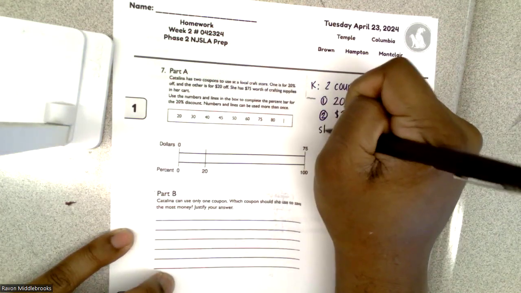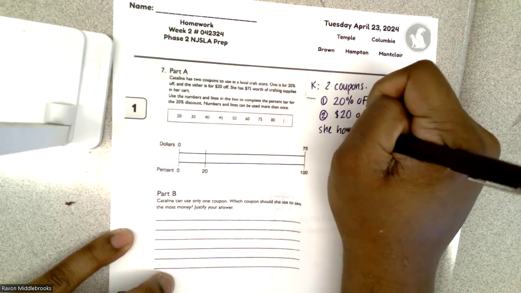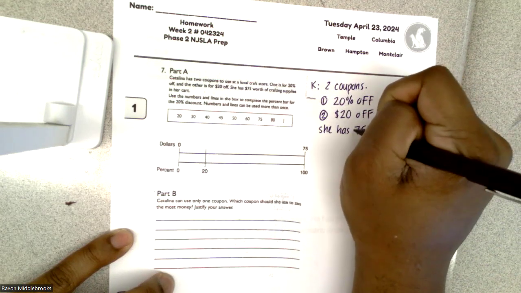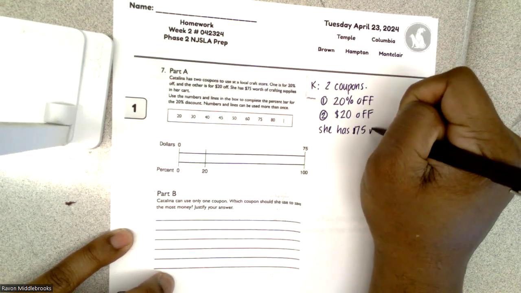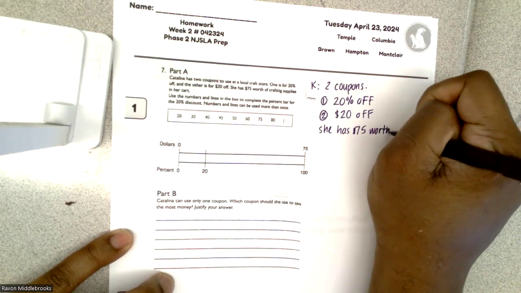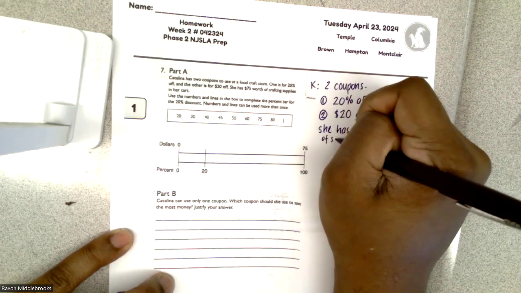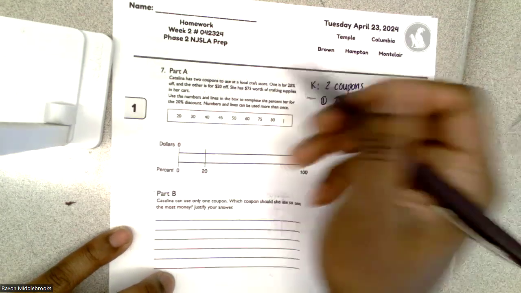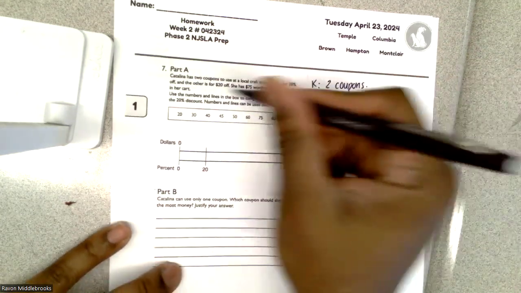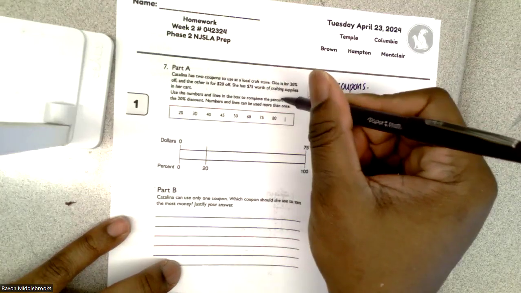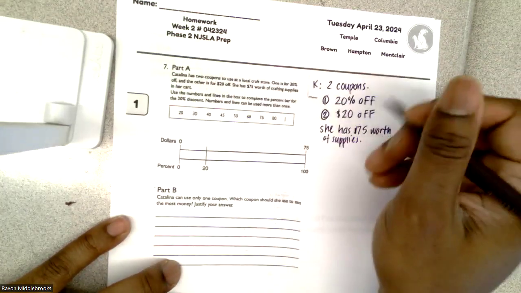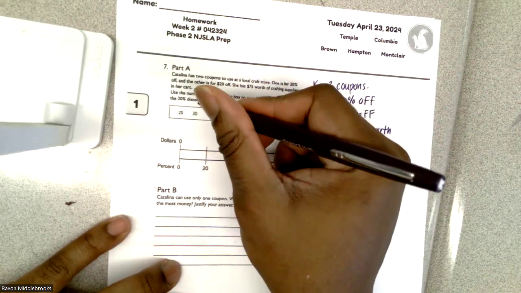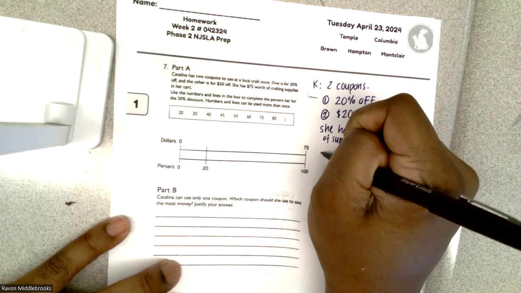She has $75 worth of supplies. And we have to first use the number lines in the box to complete the percentage bar for the 20% discount.